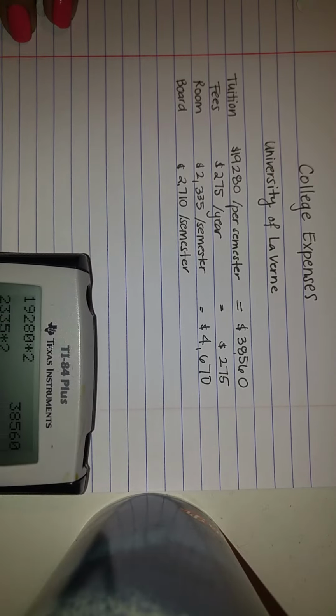Now these vary depending on the meal plans that you will be having. The room also varies depending on the amount of roommates that you'll be having, which buildings you will be dorming in. So these can vary. I just went ahead and picked random meal plans and dorming.